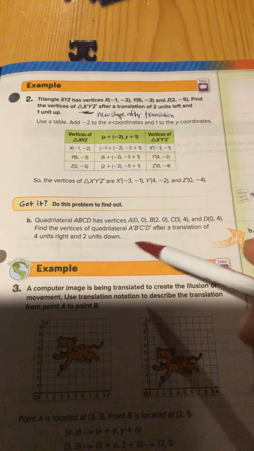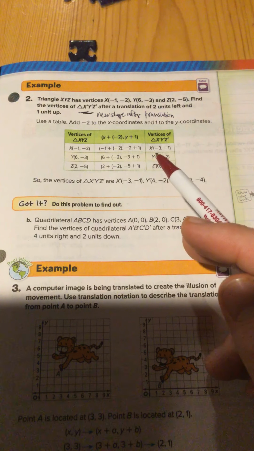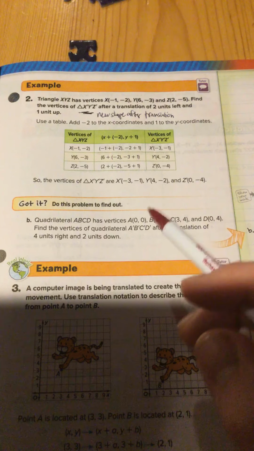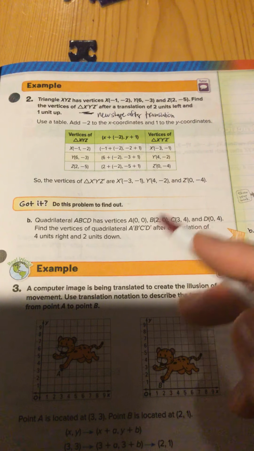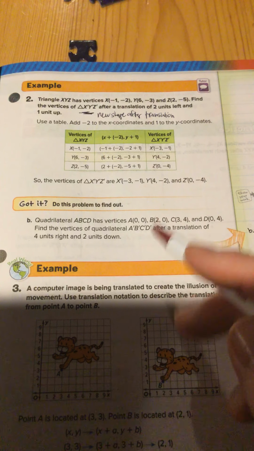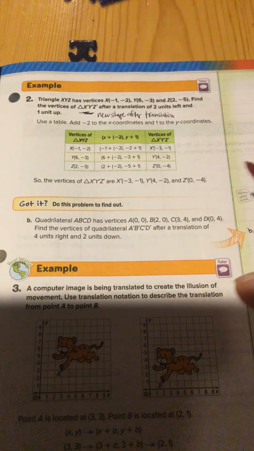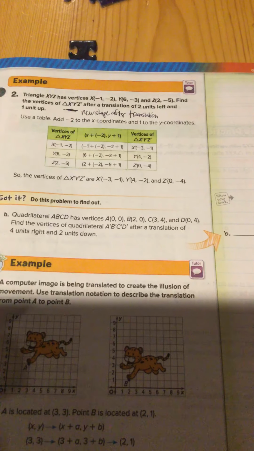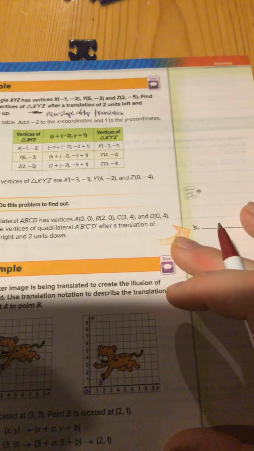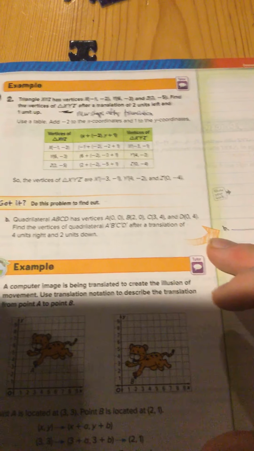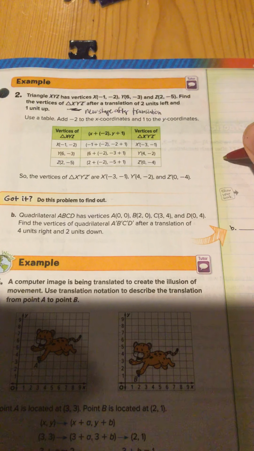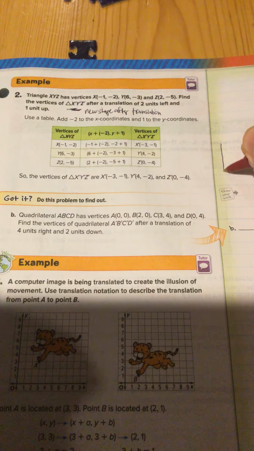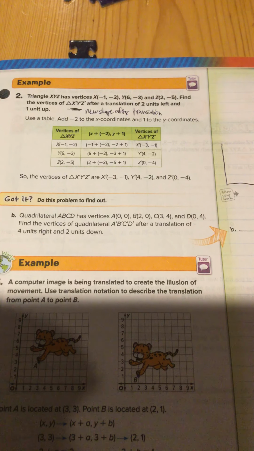So I'm going to have you try a Got It. You're going to make this table and add what the translations are. Try that. Pause the video right here and try that, and then resume it, and we'll go through it together. All right. I'm going to make the table over here and then move it over so you can see it after I get my information down.